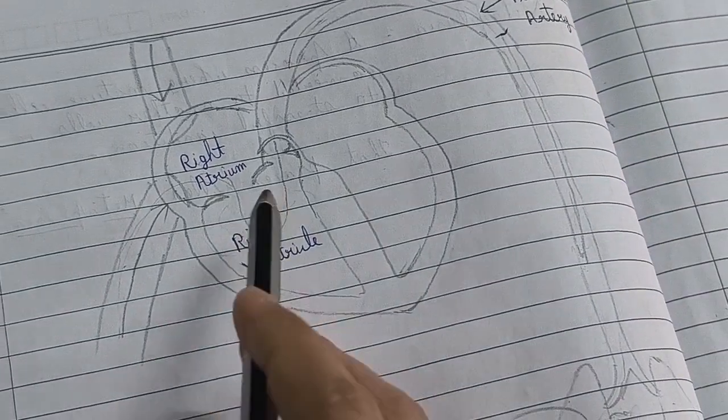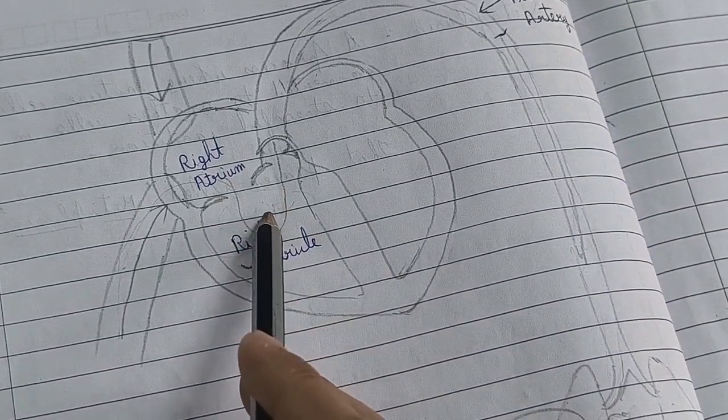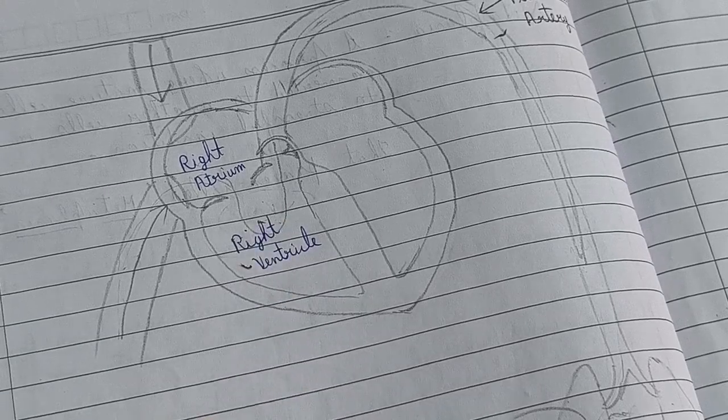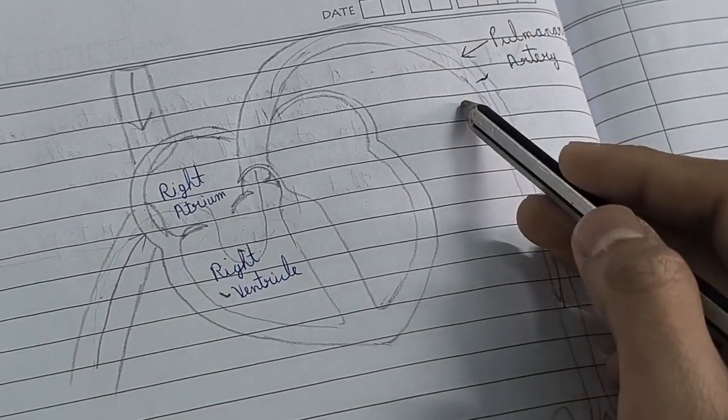That is the main function, to transport deoxygenated blood from the heart into the lungs through the pulmonary artery. I have written it there. Normally deoxygenated blood carrying CO2 goes from the right ventricle to the lungs through the pulmonary artery.